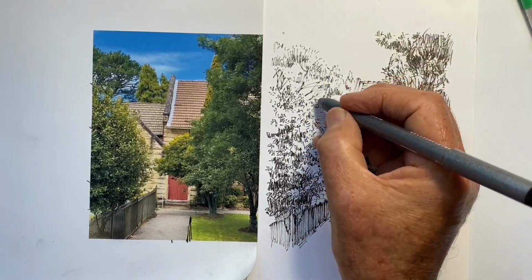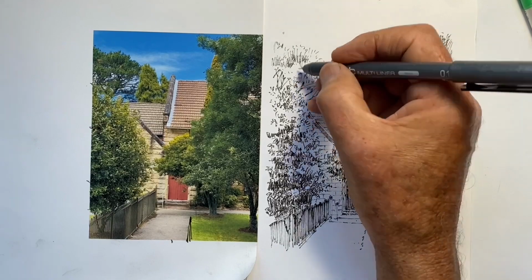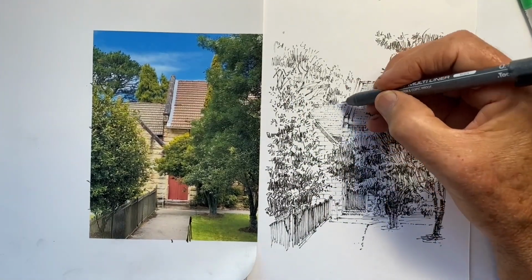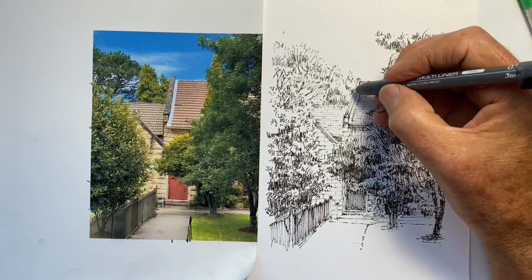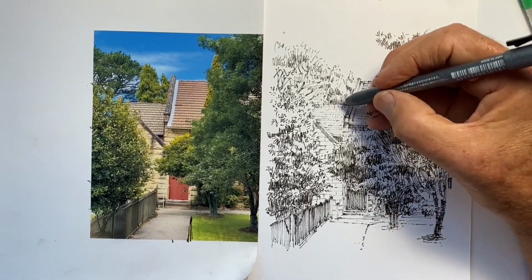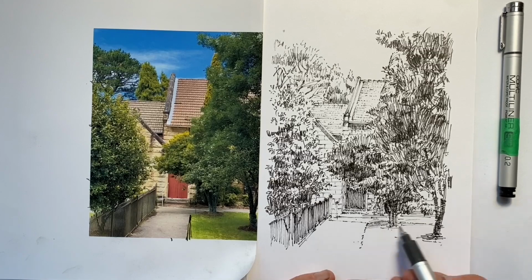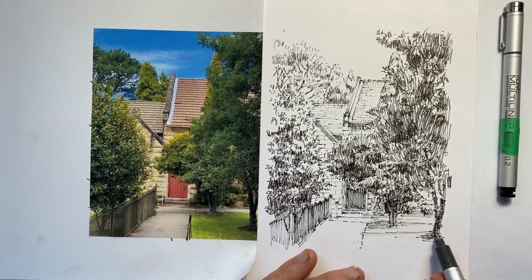And a little bit later towards the end, you'll see me just reinforce the emphasis on those cypress pines that are just behind the church on their left-hand side, to just pull them forward a little bit in front of that pine tree. It is further back.